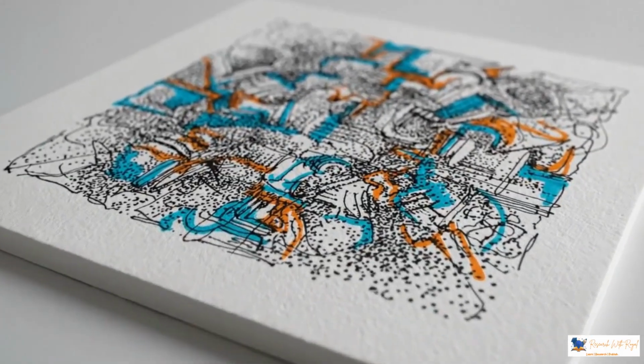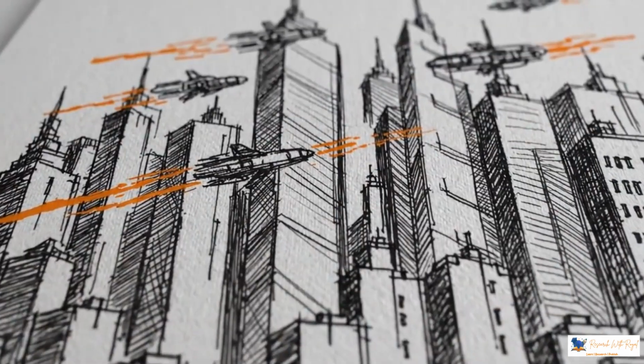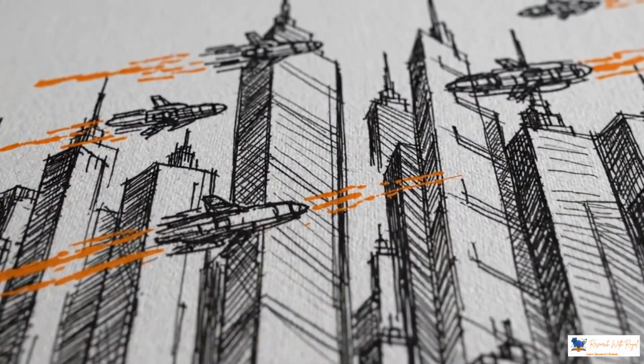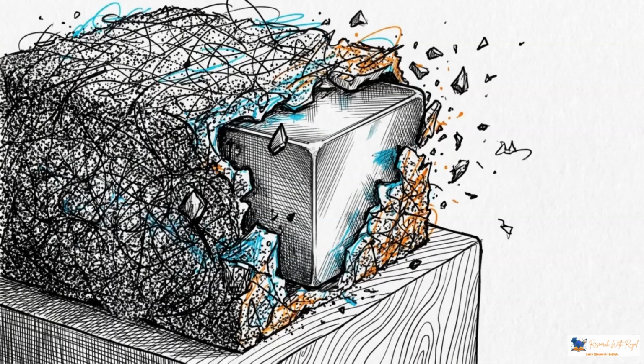You type a few words, hit enter, and seconds later, you get a masterpiece. To do this, computers use a diffusion model. Think of it like a digital sculptor, but instead of starting with a block of clay, it starts with pure chaotic static, what we call digital noise, and slowly carves out an organized picture.